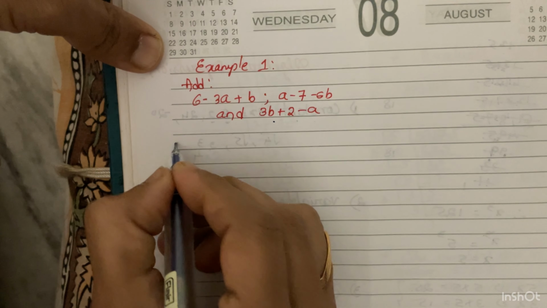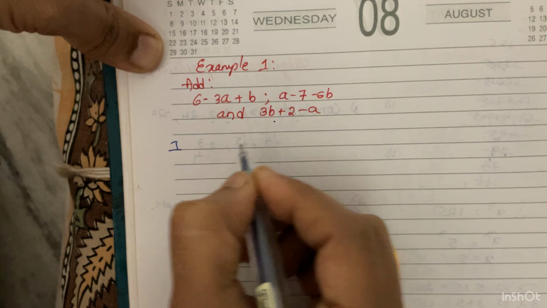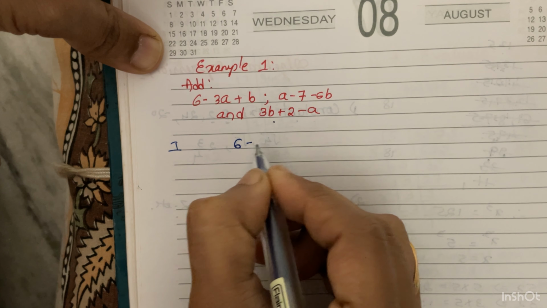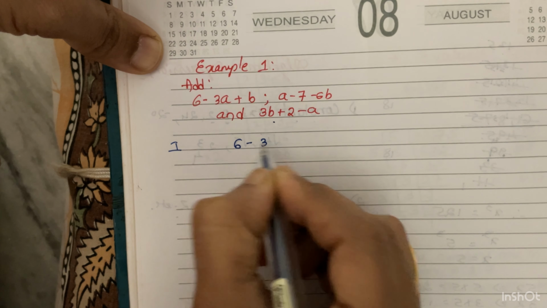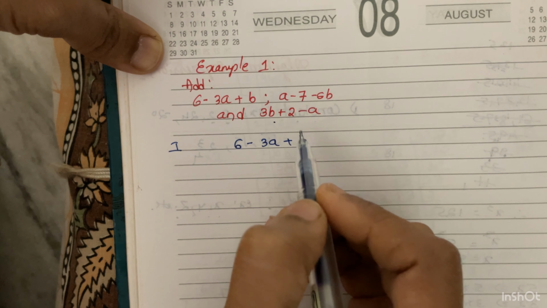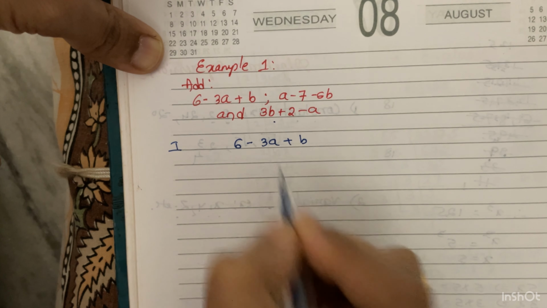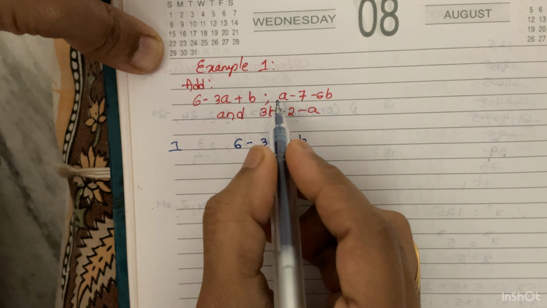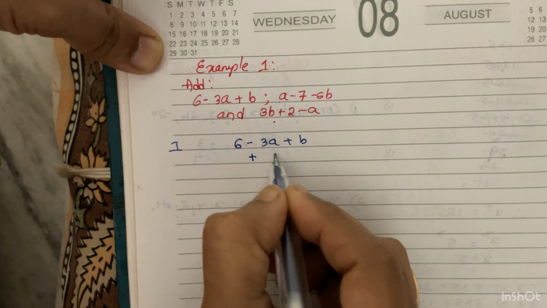Okay, the first method I'm going to teach here. Let me write the first polynomial here, that is 6 minus 3a plus b. Under this I'm going to write the second polynomial, and here it is a. Where is a? It is here. So a, nothing is there means there will be plus. So I'm going to write here plus a.